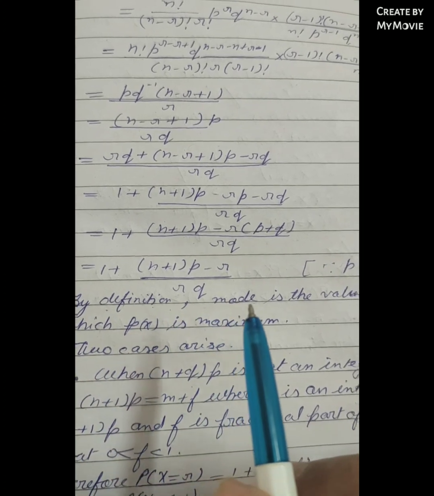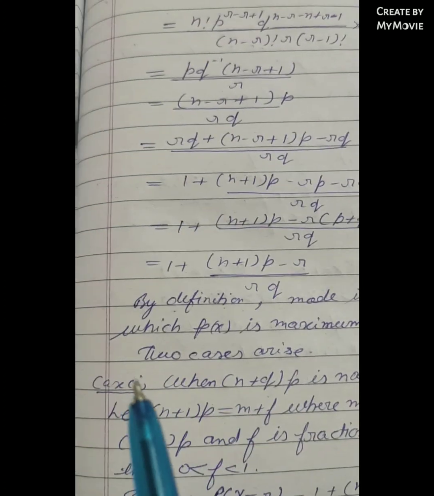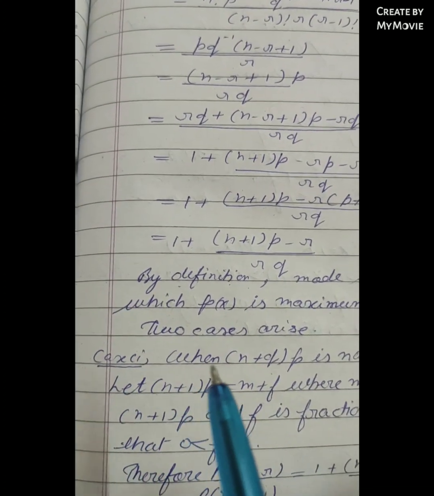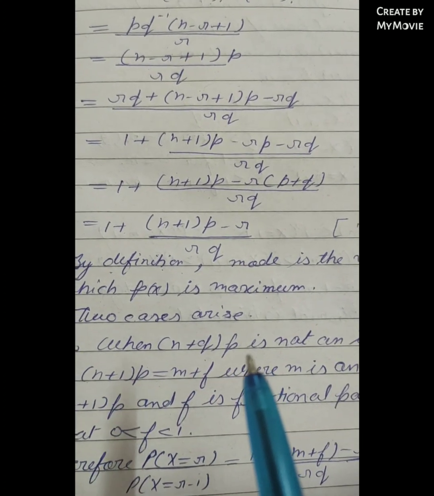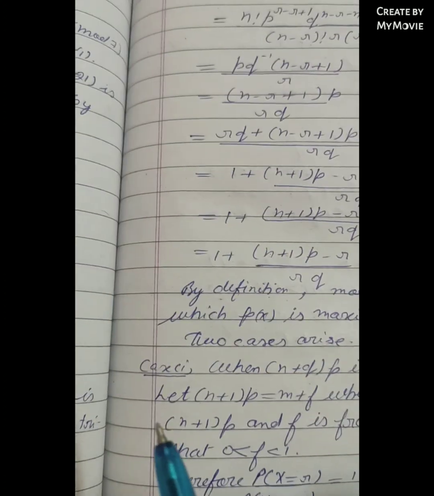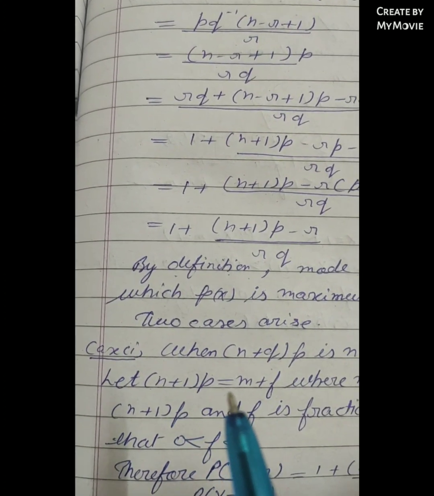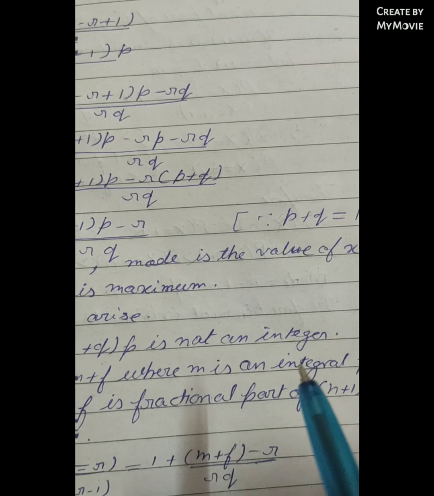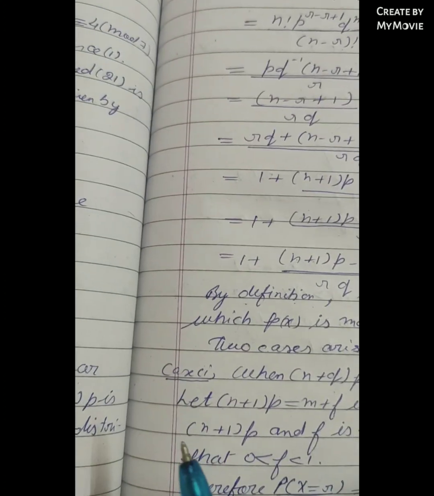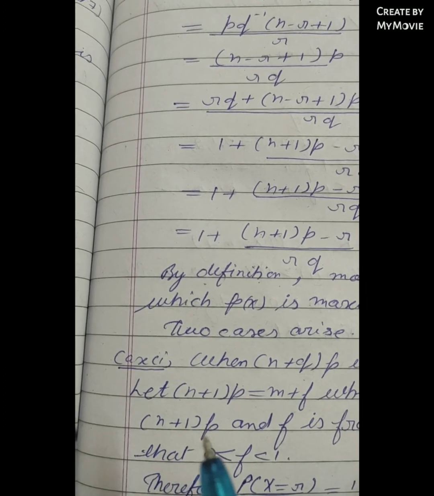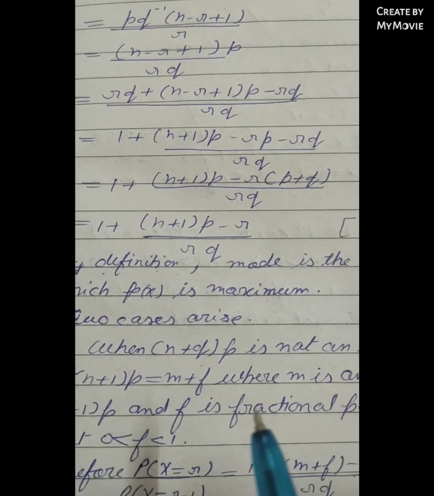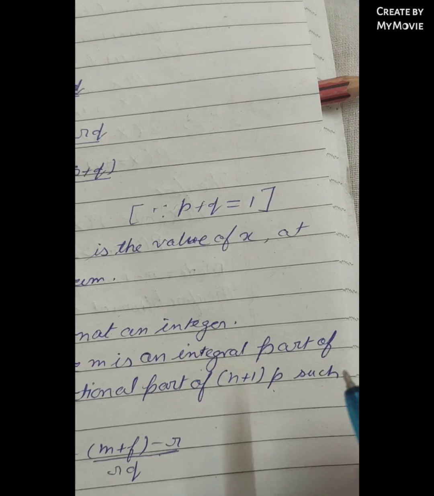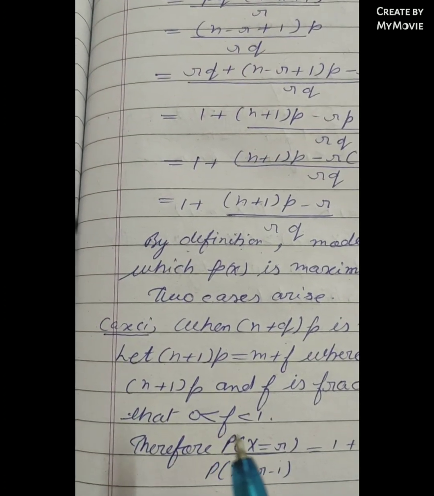So by the definition, mode is a value of x at which P(x) is maximum. Now two cases arise. Case 1, when (n plus 1) into p is not an integer, let (n plus 1) into p be equal to m plus f, where m is an integral part of (n plus 1) into p, and f is a fraction part of (n plus 1) into p such that 0 is less than f is less than 1.